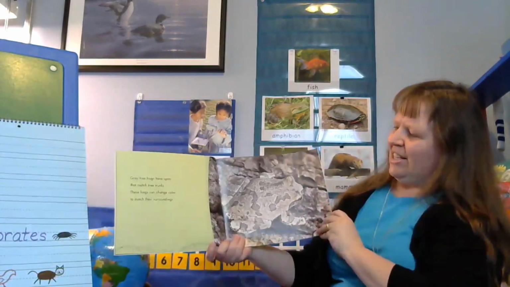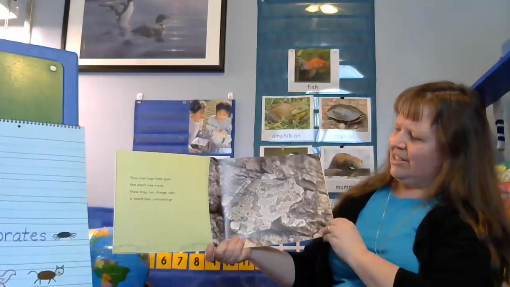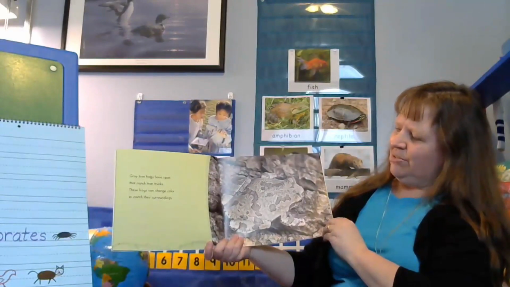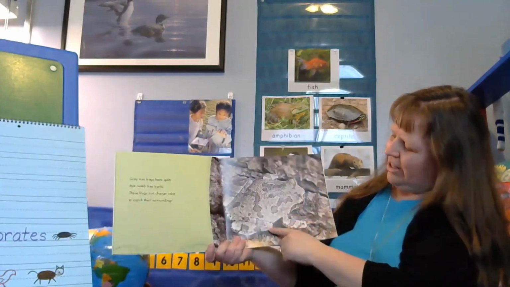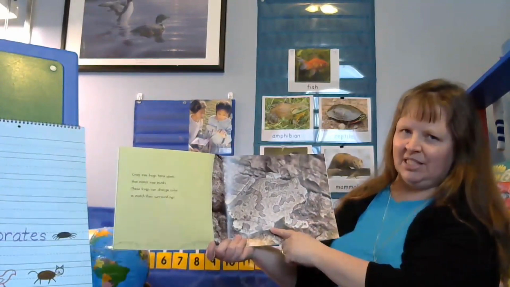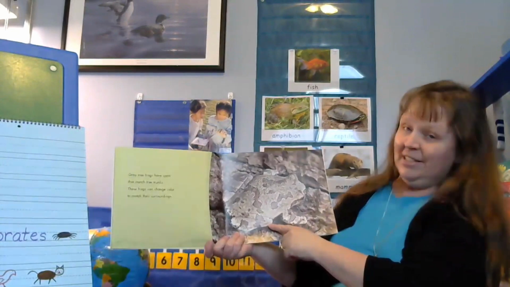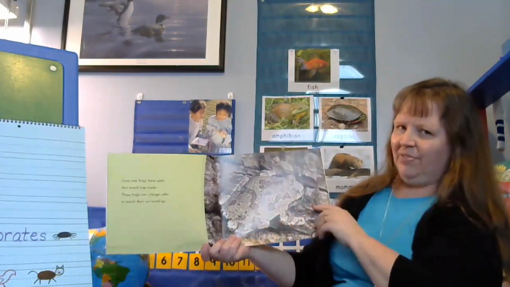Gray tree frogs have spots that match tree trunks. These frogs can change color to match their surroundings. Now, it's kind of hard to see this little frog here on the tree trunk because he's really blending in, but he's there. Now let's think about that frog.